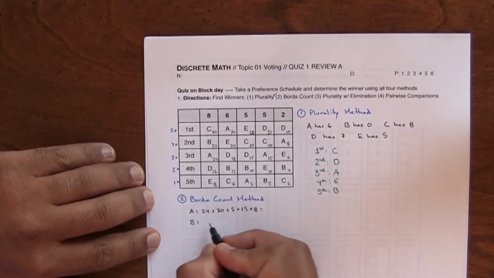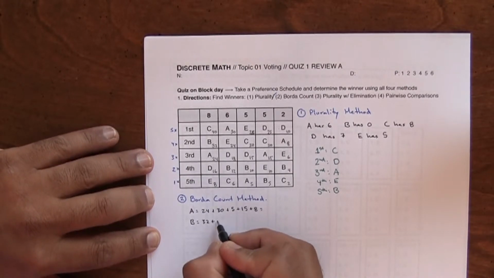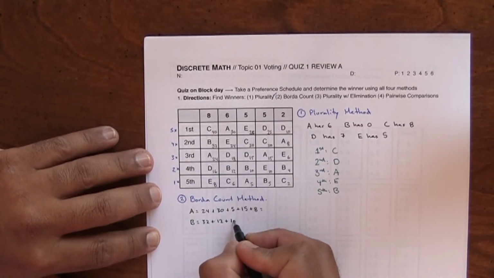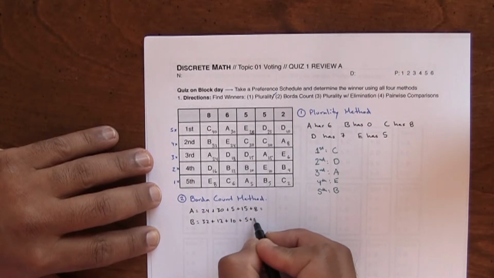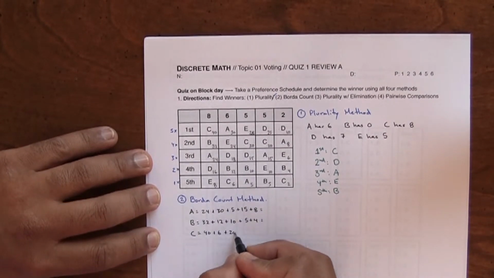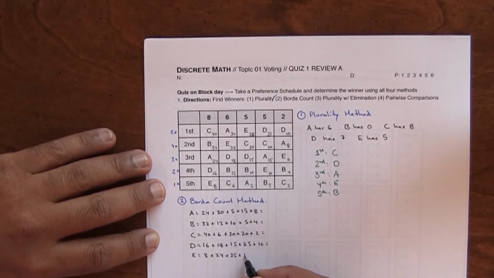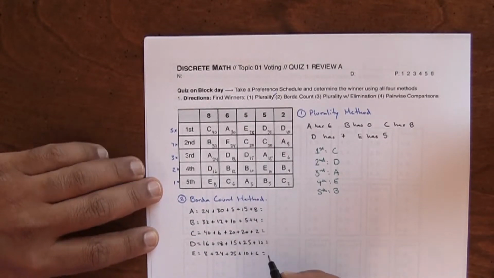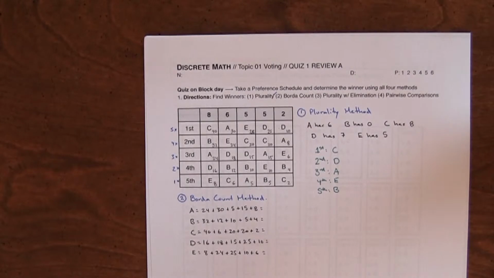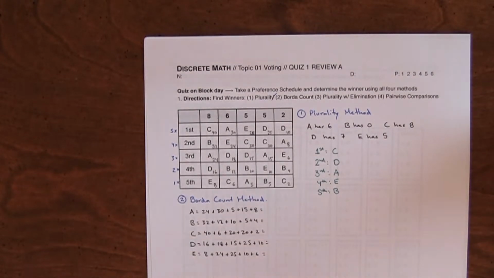B has 32 plus 12 plus 10 plus 5 plus 4 plus 10 plus 6. So now we need a calculator to figure this part out. We don't need it, but it's easier.